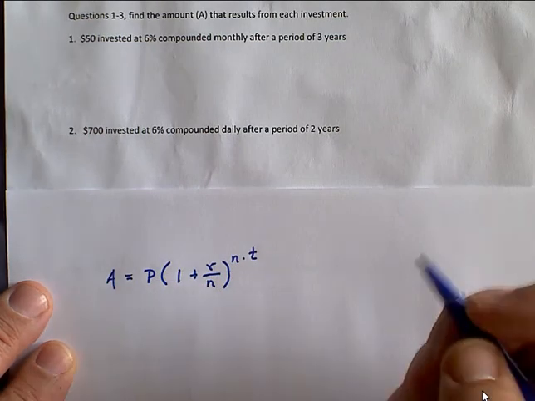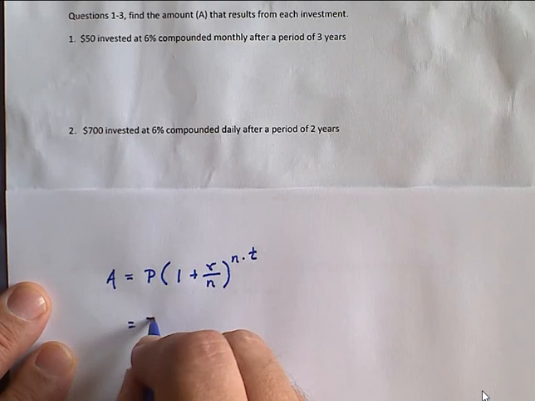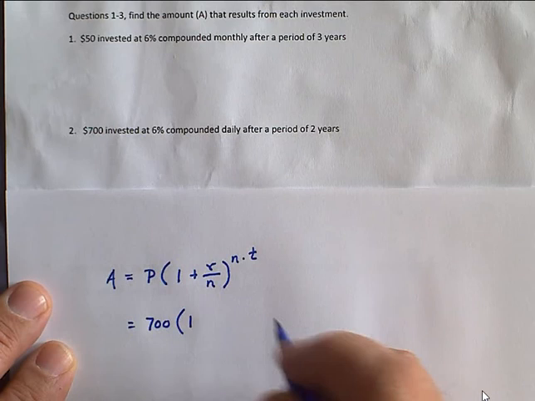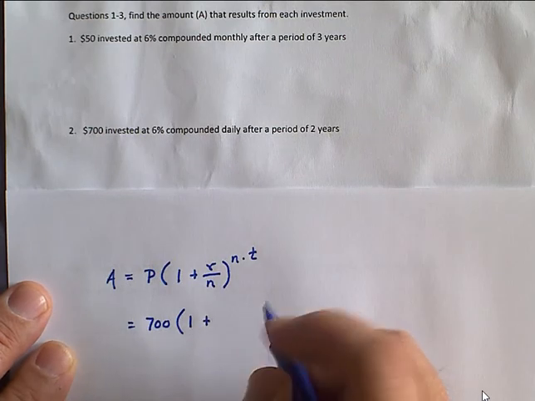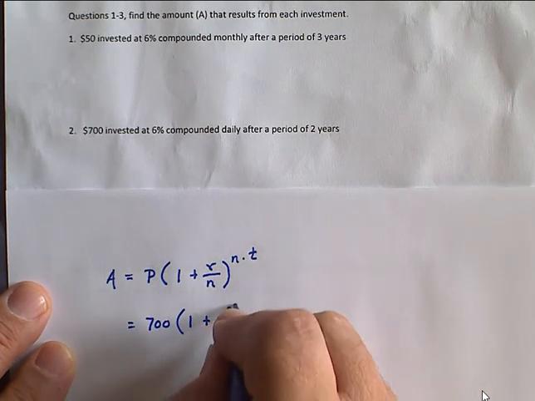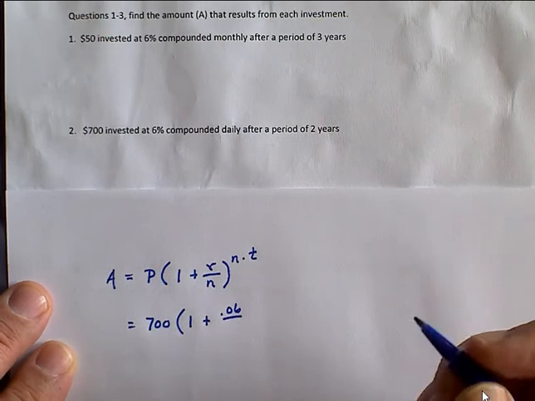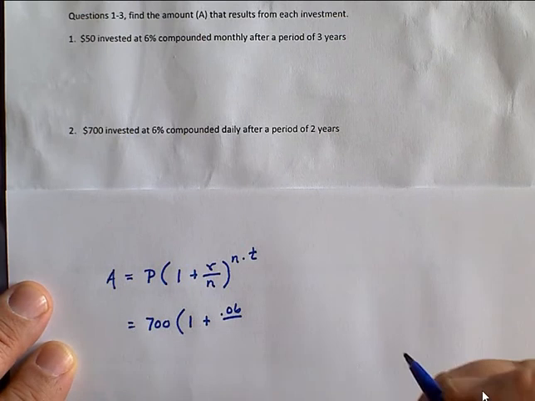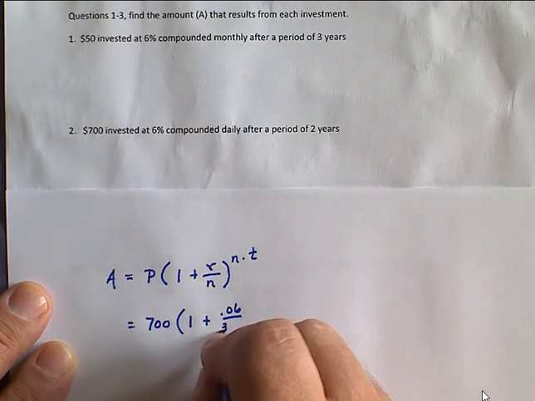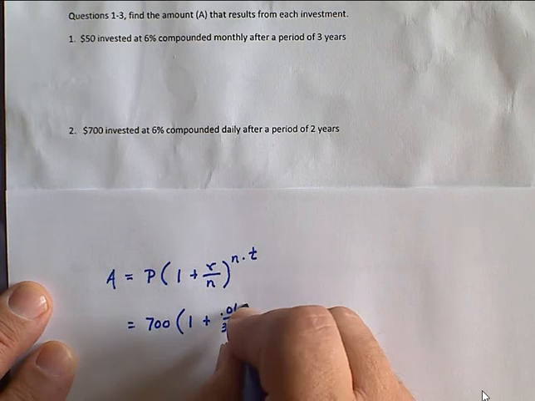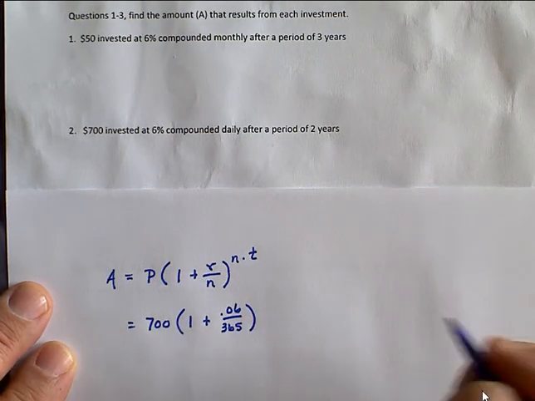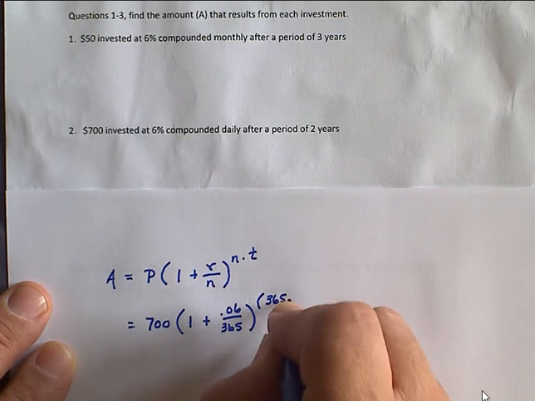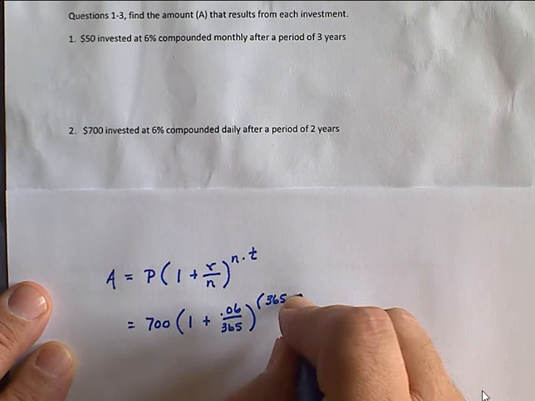Okay, so I'm going to fill in a 700 here. The rate you need to fill in as a decimal. 6% as a decimal is 0.06. Compounded daily, which means in 1 year's time, it's going to be compounded 365 times. And I'm going to raise that to 365 times 2 years.